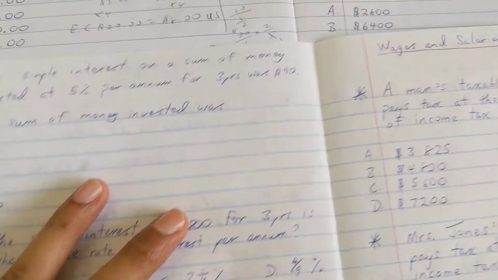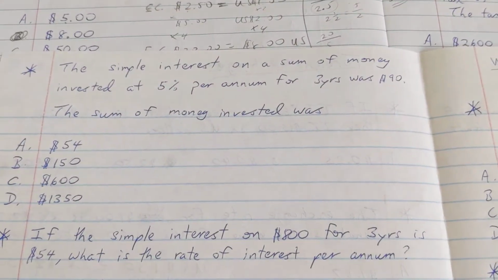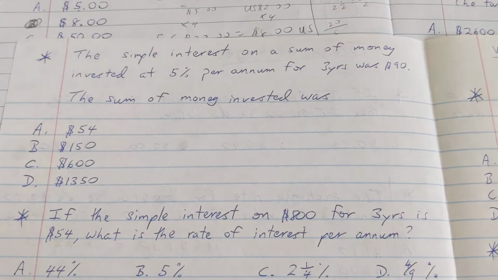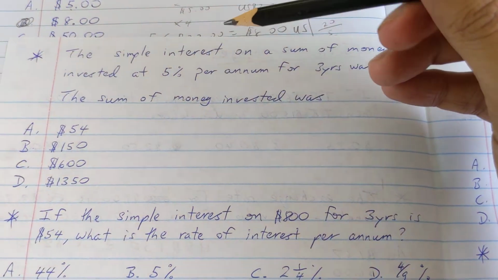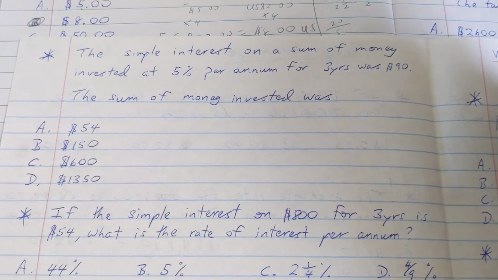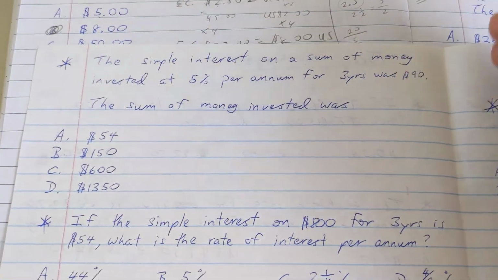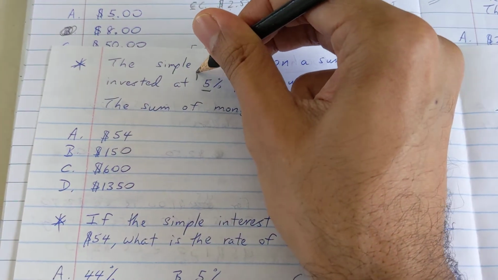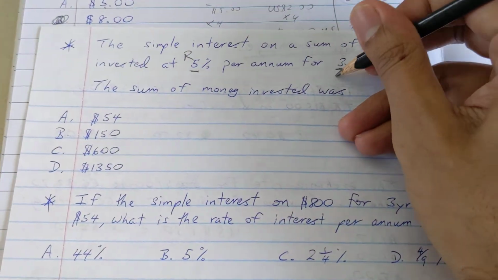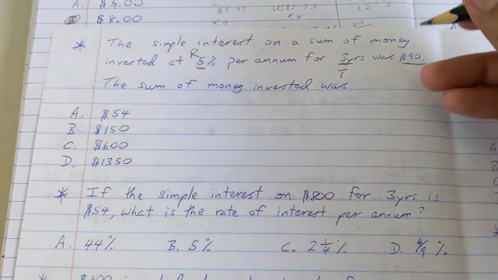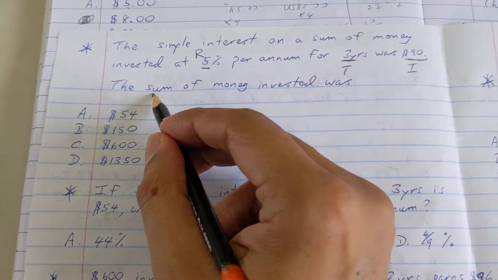So let's see some others. That last one asked for rate, this one is asking for the sum of money invested. Let me go through this one. The simple interest on a sum of money invested, because they didn't tell me the sum of money, that's what I want to find. The rate is 5% for 3 years. So the simple interest again was $90. That's I. What was the sum of money invested?